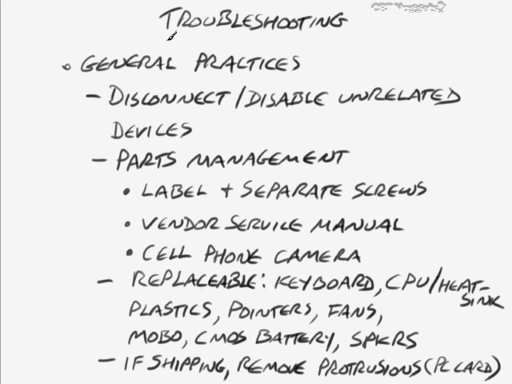And then finally, let's talk about some general practices of troubleshooting your laptops. First of all, and this does not apply only to laptops, but it can also apply to desktops, you generally want to disconnect and/or disable any unrelated devices to whatever it is that you're having a trouble with. So for example, if I've got 4 USB devices plugged into my USB ports, but I'm only having trouble with maybe my USB connected Wi-Fi device, well, I would probably want to unplug everything else and leave only that device plugged in so that something else would not potentially interfere with any of the testing or analysis that I was doing.